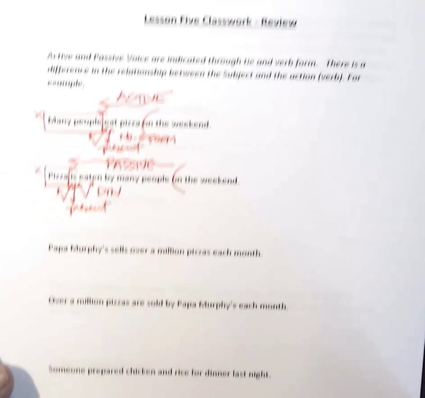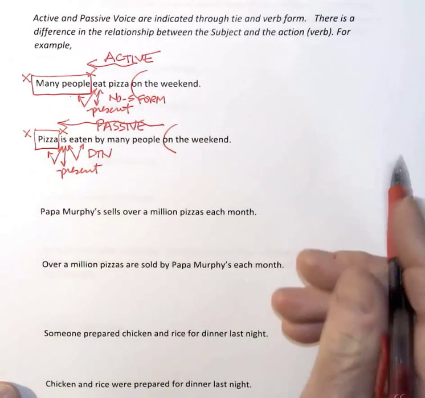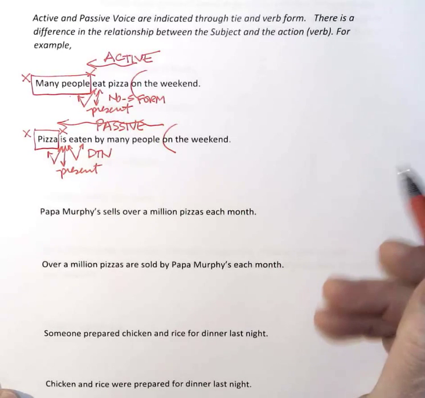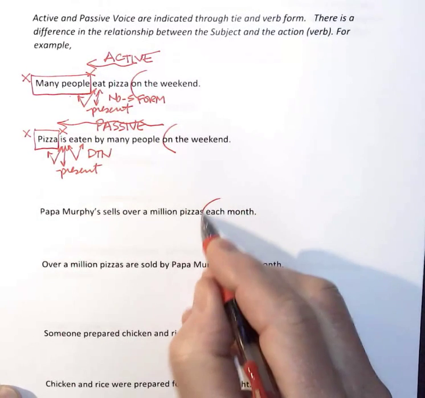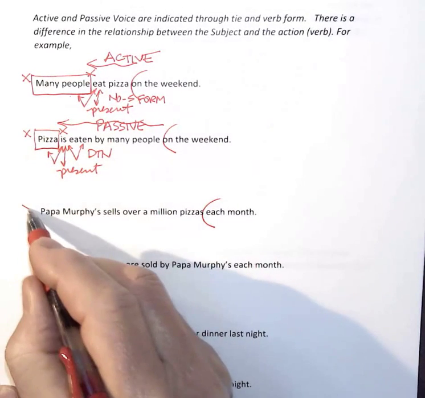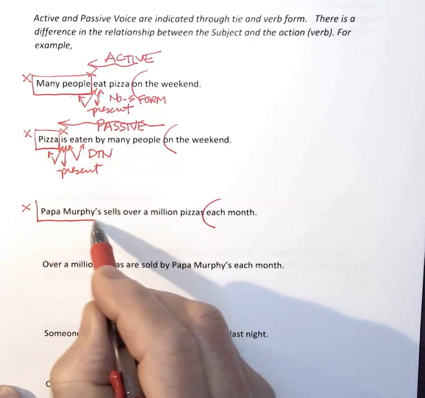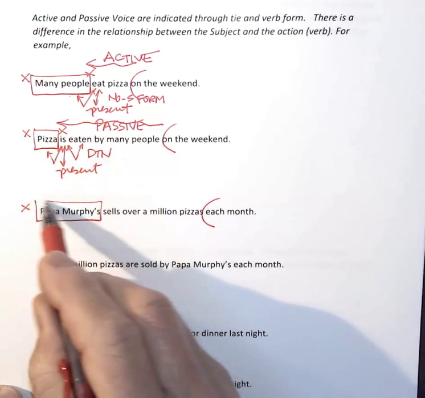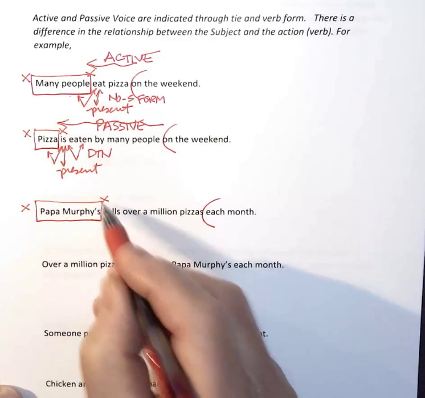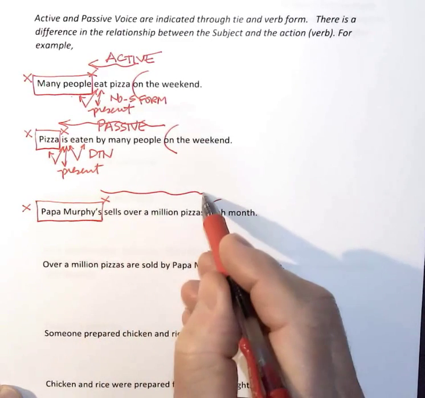Let's take a look at another one. Papa Murphy's sells over 1 million pizzas each month. Each month is the shifter. Does Papa Murphy sell? Oops, I jumped the gun on this one. Okay, the other X word place is here. Papa Murphy's doesn't sell. Okay, sorry about that.